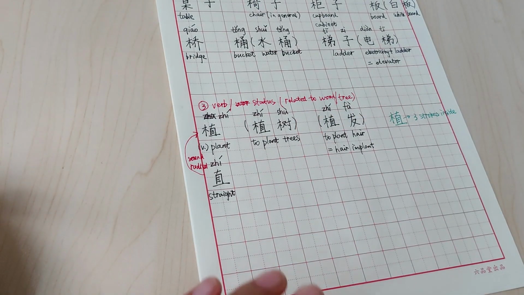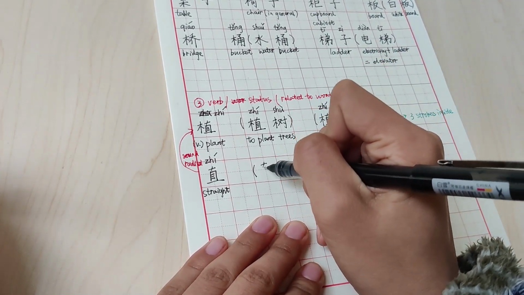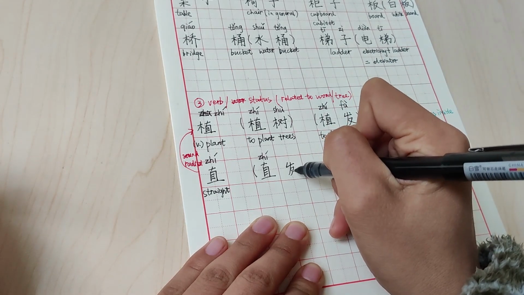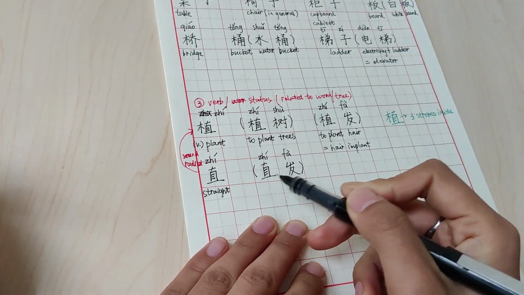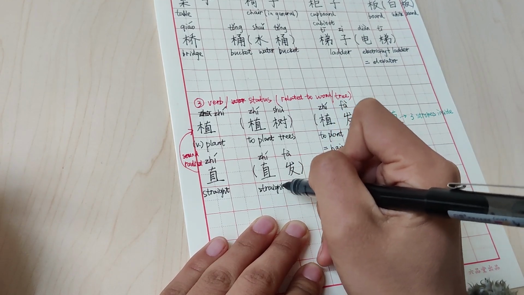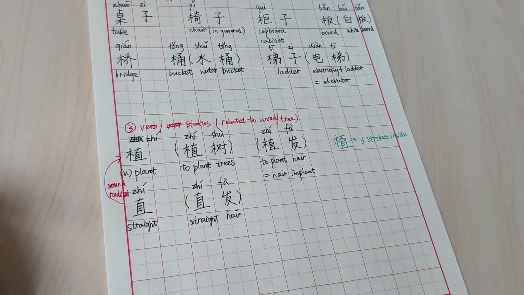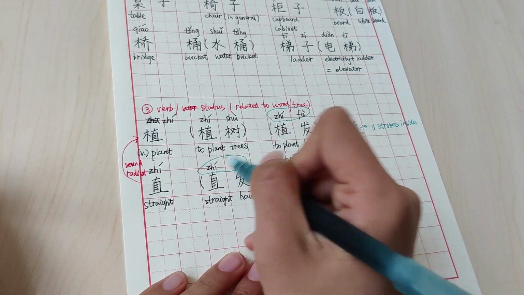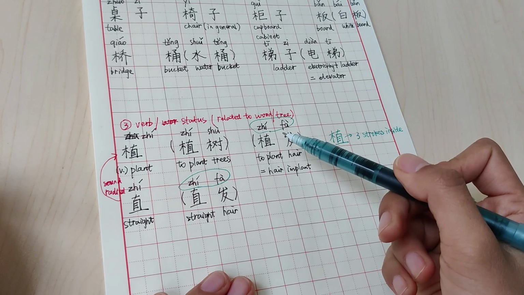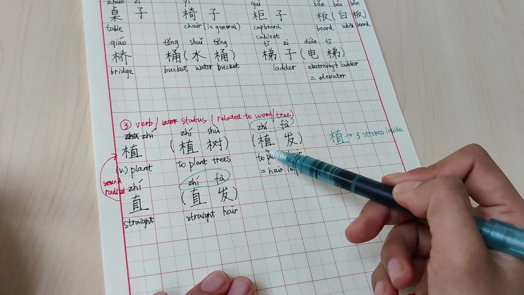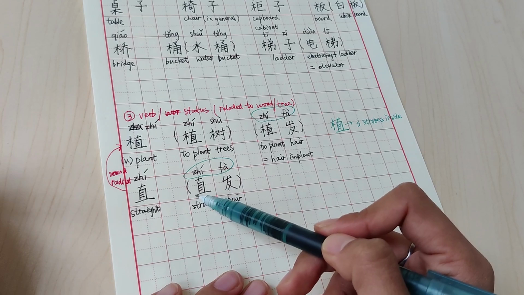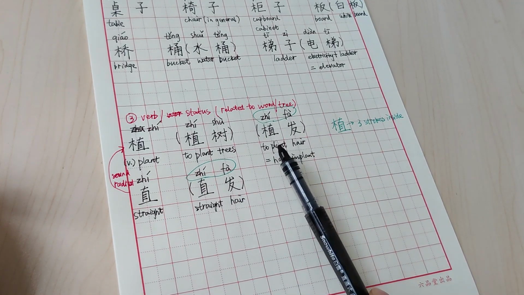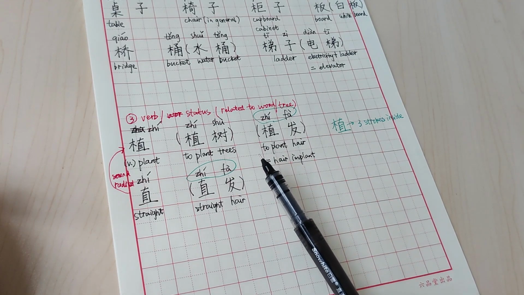Okay, so now things are getting interesting. We can also say 直发, which means straight hair. Now let's take a look at this. The hair implant is 植发, and the straight hair is also zhífà. They have exactly the same pronunciation, but they are written differently. Here, this 植发 comes with the wood radical, and this 直发 comes without the wood radical. So you need to be careful. Which one are we talking about? But I'm sure you will know which one based on the context.